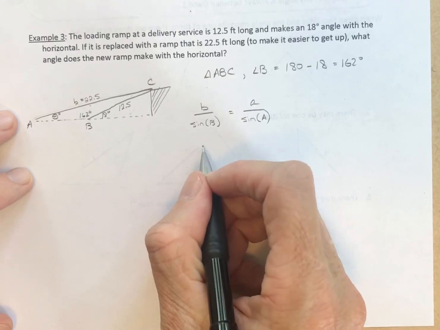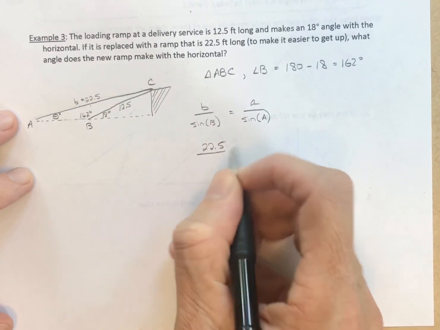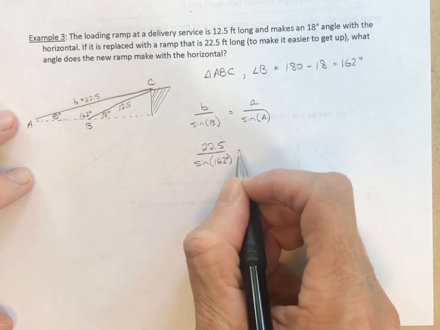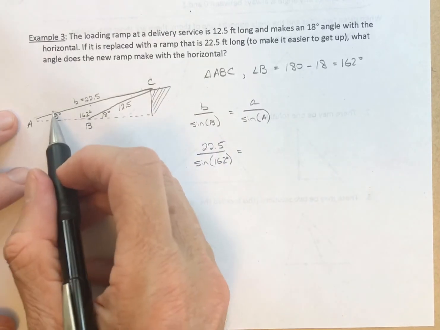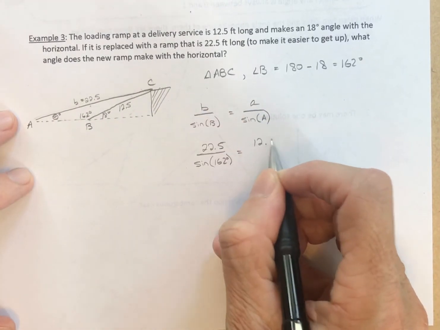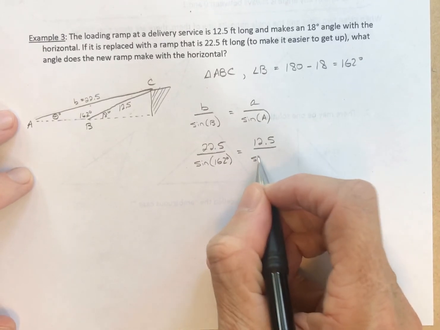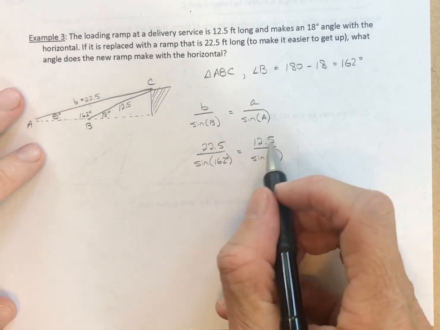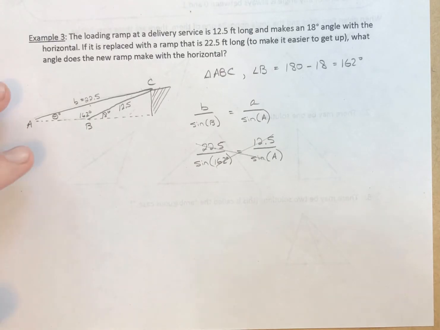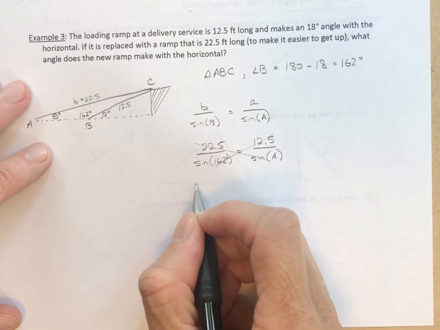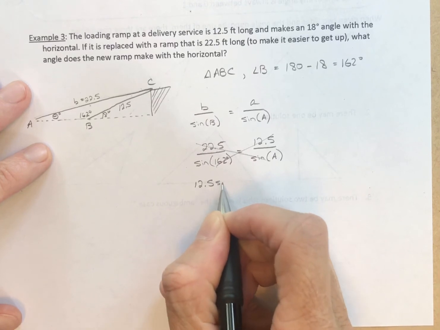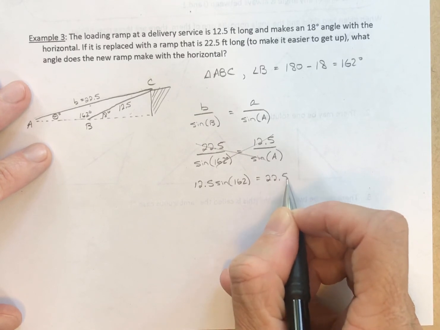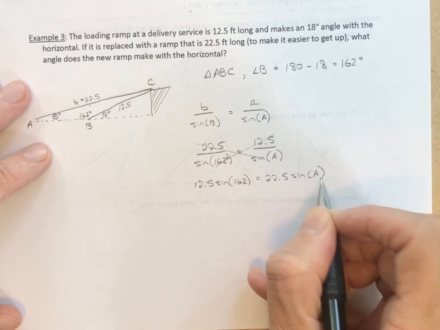Okay, so the length of B is 22.5. The angle is 162, so that will go over the sine of 162. The length of A is 12.5 feet, and we're going to put that over the sine of angle A, which is what we're looking for. Okay, again, cross products. I'll do a bit more math with this one. This is going to be 12.5 times the sine of 162 equals 22.5 times the sine of A.